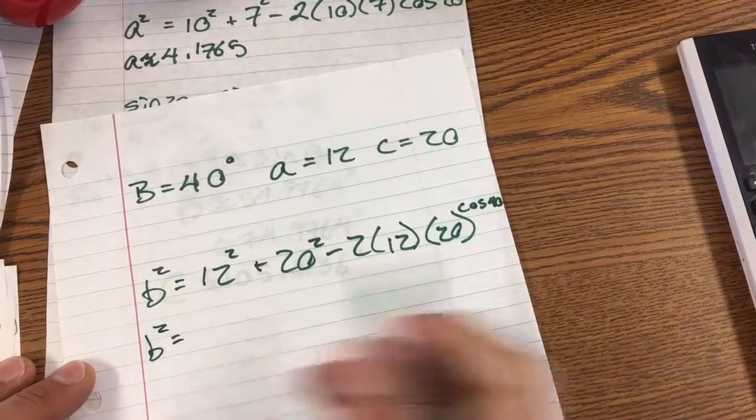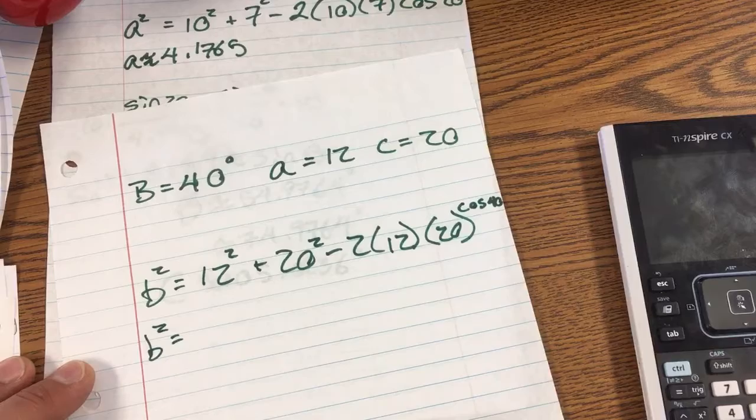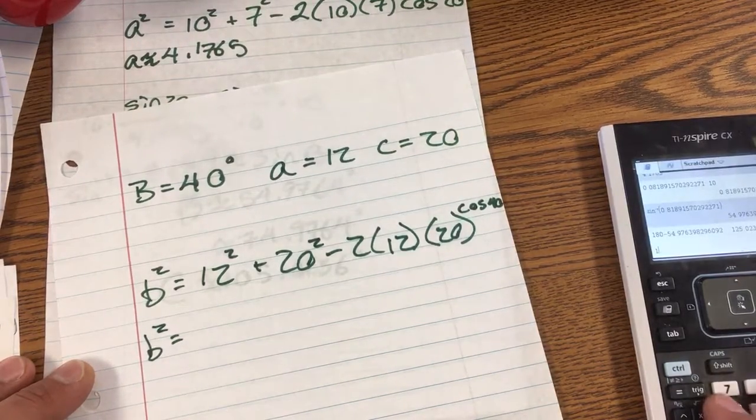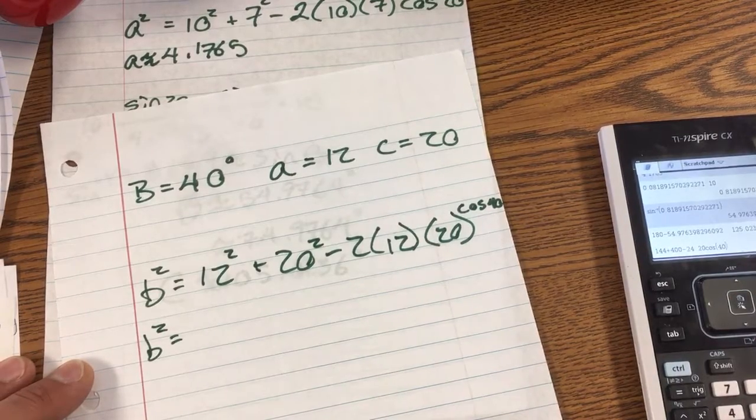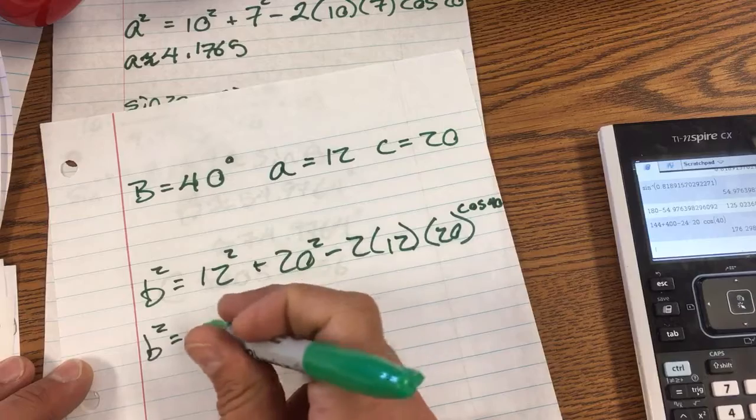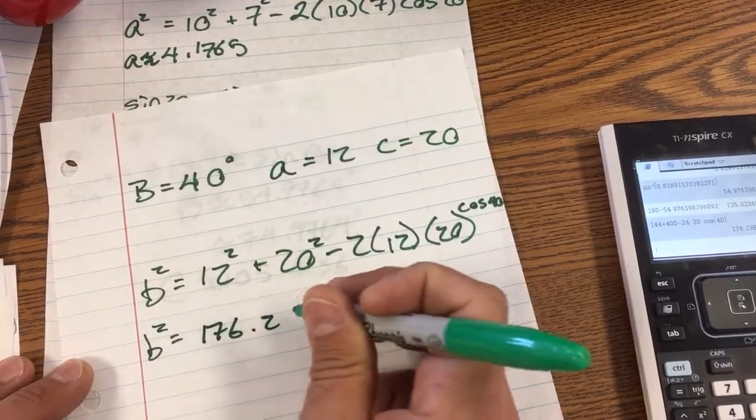B squared equals 144 plus 400 minus 24 times 20 times the cosine of 40 gives me 176 point blah blah blah.